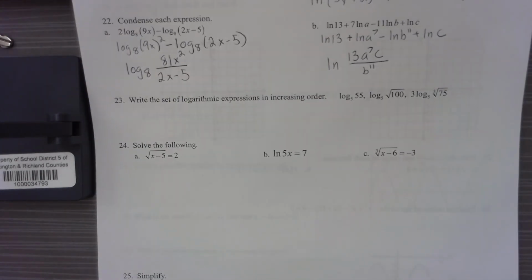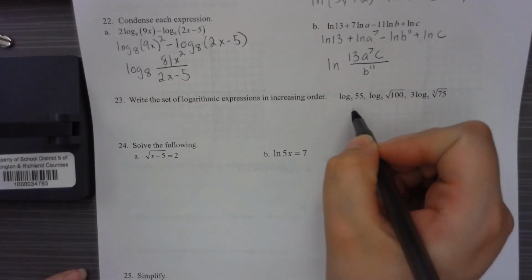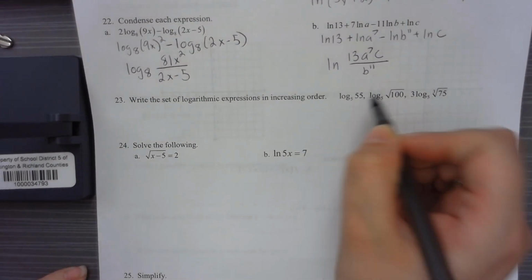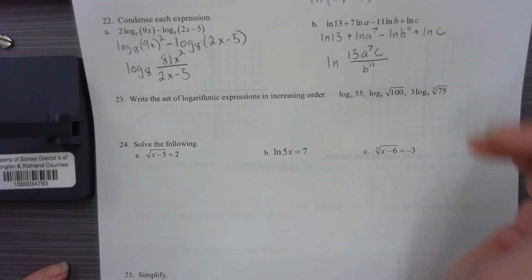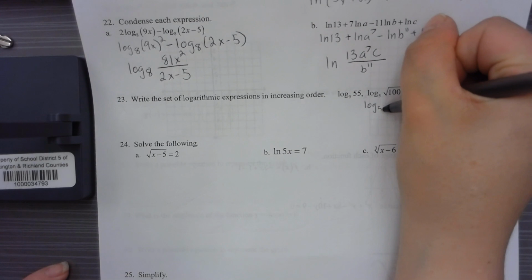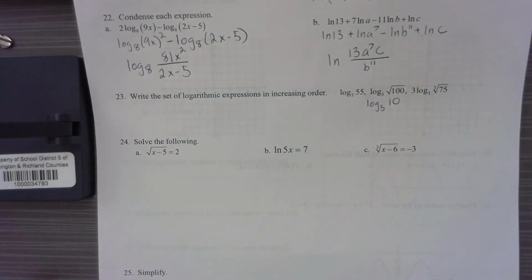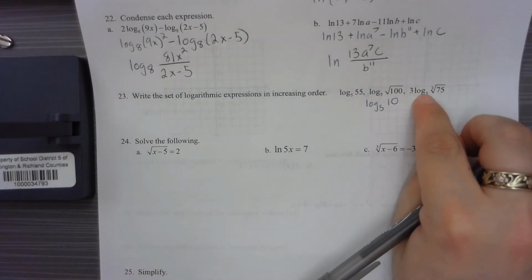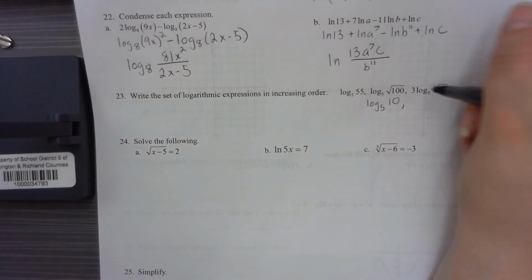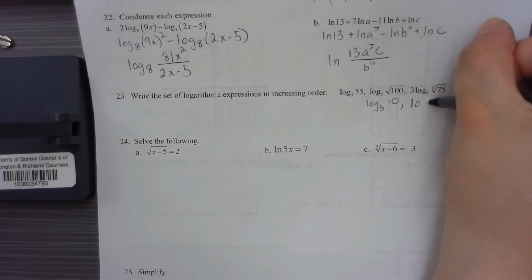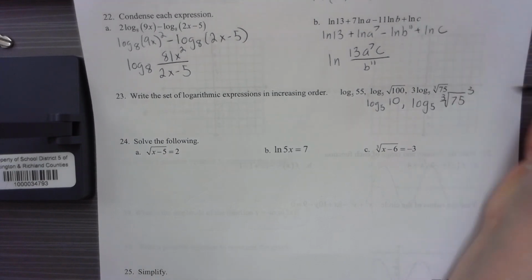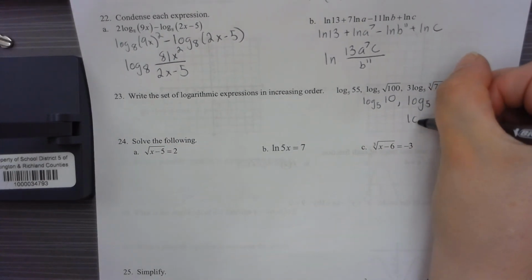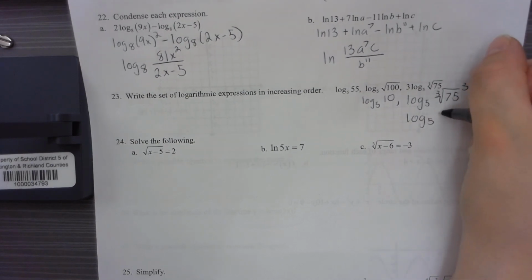Okay, so the next one says write the set of logs in increasing order. So we want to go ahead and simplify this. So log base 5 of 55, I can't really simplify. That's going to kind of stay the same. Hopefully we know that the square root of 100 is going to be log base 5 of 10. And then 3 log base 5 of 75. That 3 in the coefficient can become an exponent. Cube root of 75. And so the cube and the cube root are going to cancel, so this is just going to become log base 5 of 75.